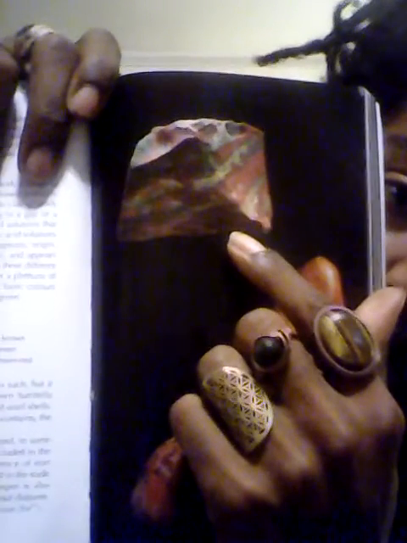The inclusions are due, in most cases, to iron, as far as the red color. This piece looks like the raw piece that I got, raw untumbled bloodstone.